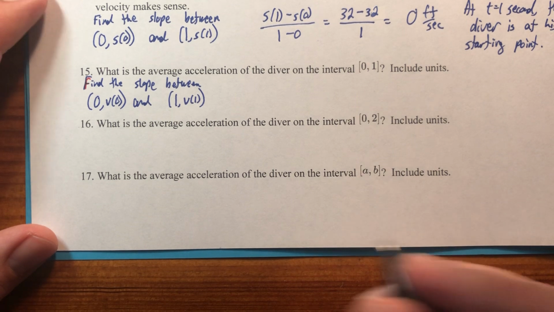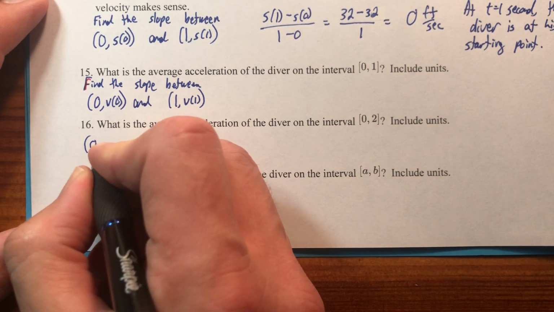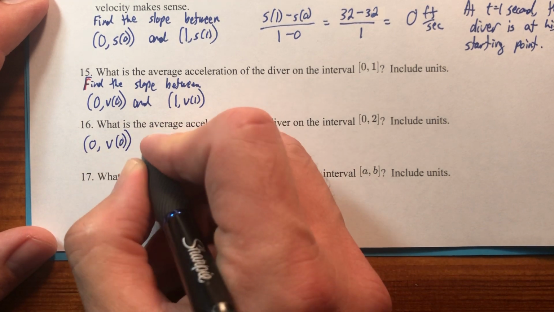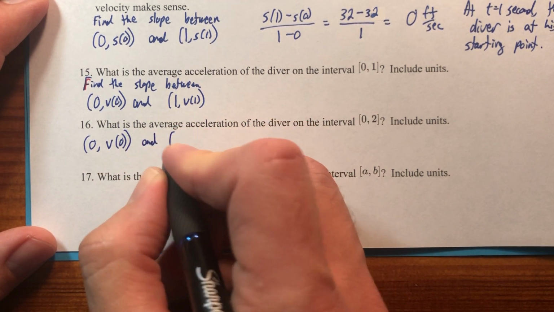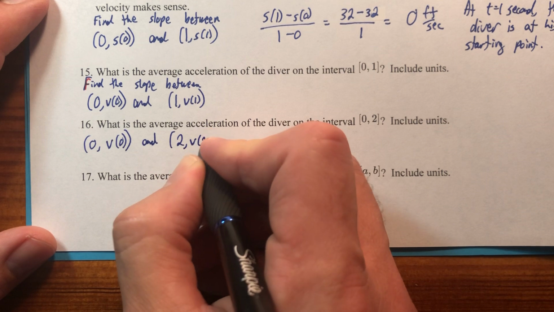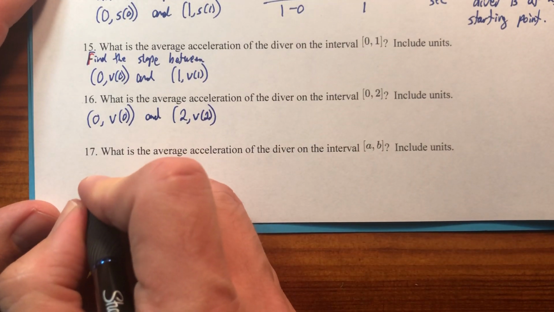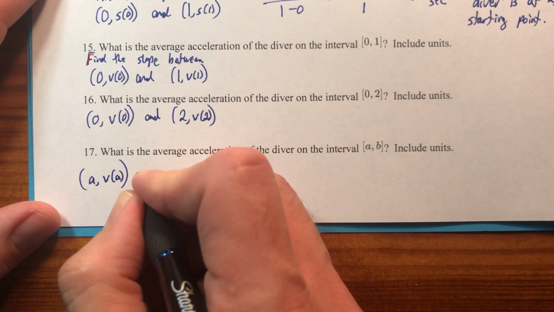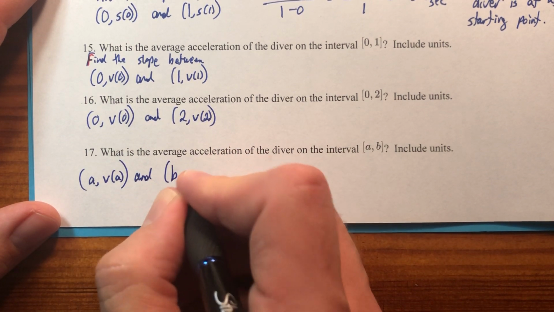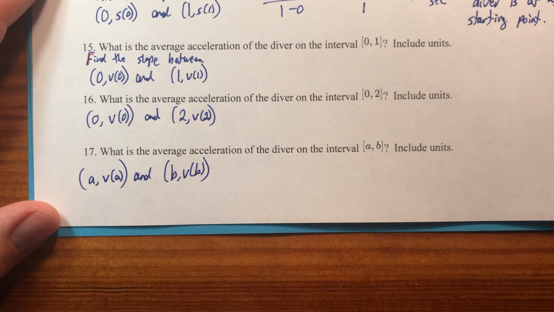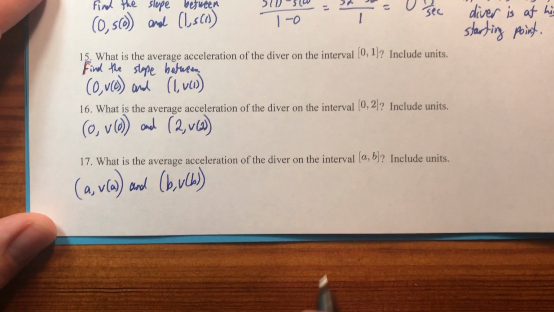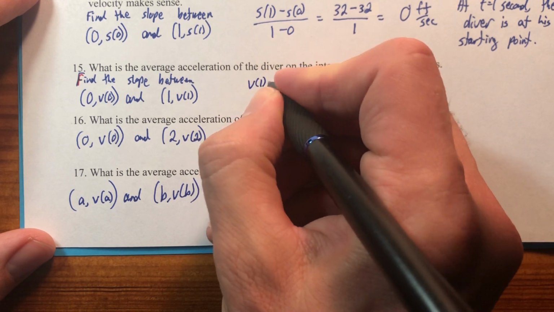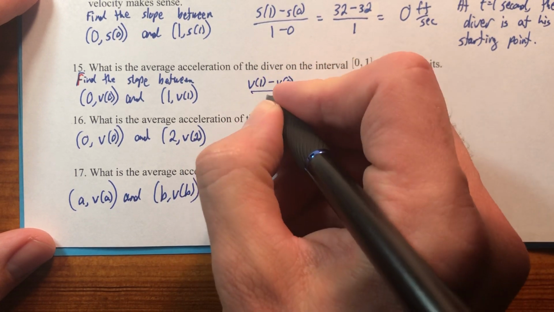Okay, same thing. So here are our points. This and this. And here, our points are A, v of A, and B, v of B. Okay, so let's keep going. v of 1 minus v of 0 over 1 minus 0.